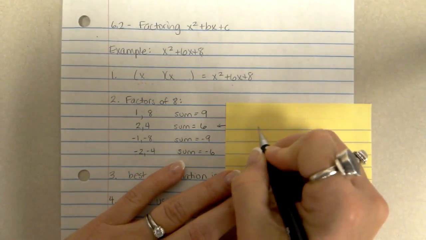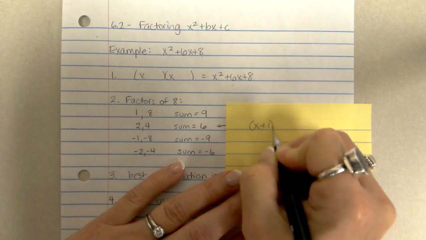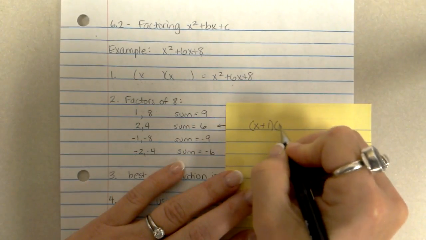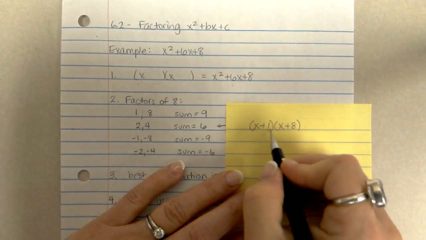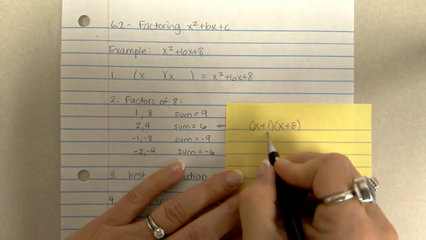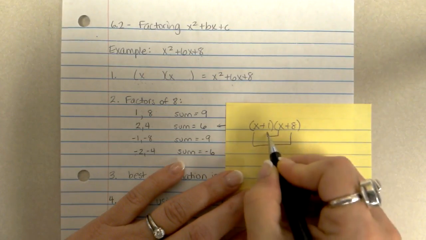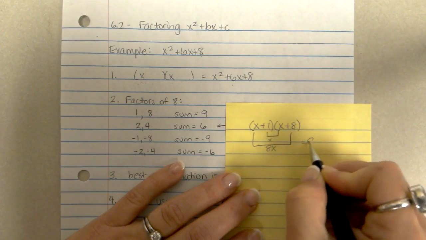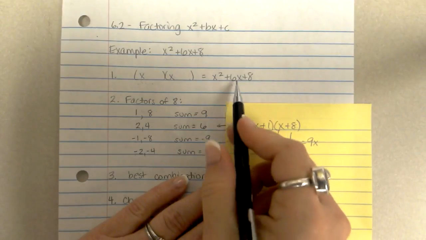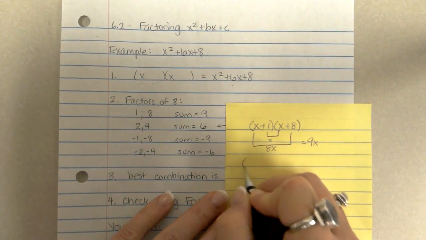So let me rewrite this so this makes sense. This first combination is x plus 1 and x plus 8, because this will give me the x squared and this will give me my 8. But then I have to check my inside and my outside. So I add my 1x to my 8x and I get 9x. Well, that's not what I'm looking for. I need a 6. So let's try the next one.